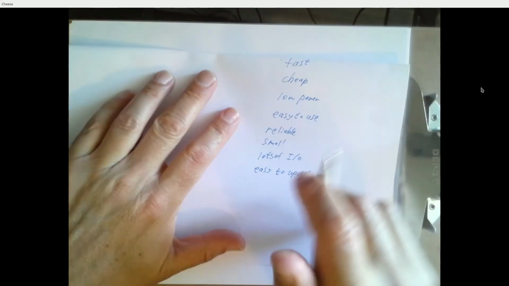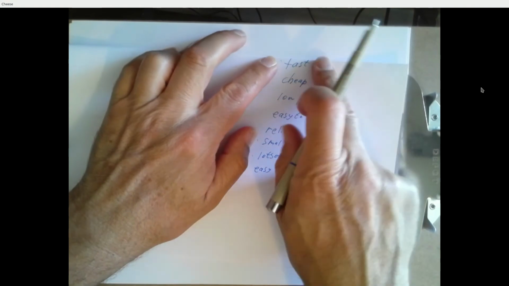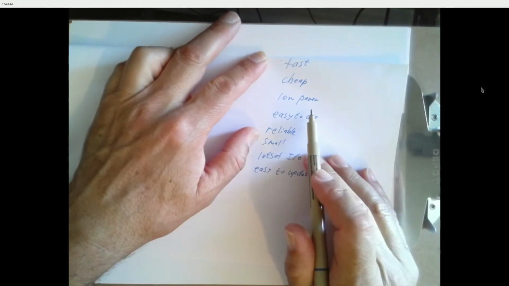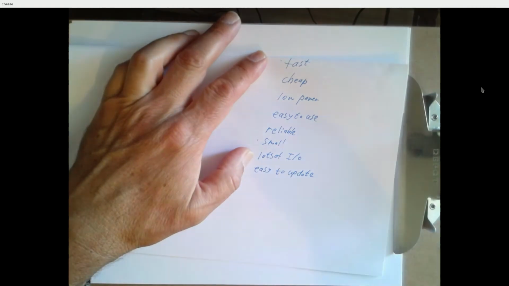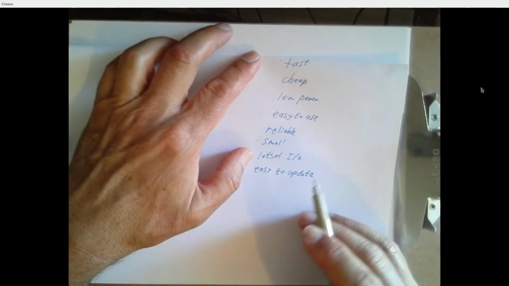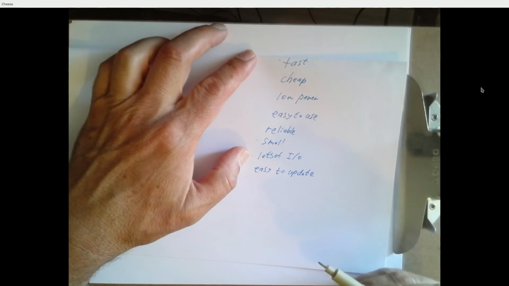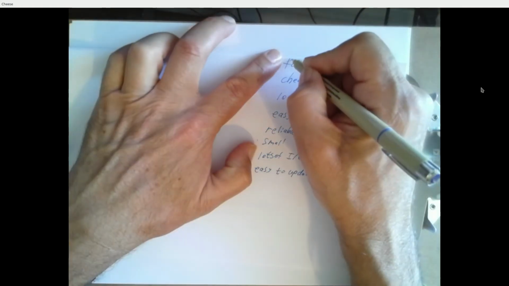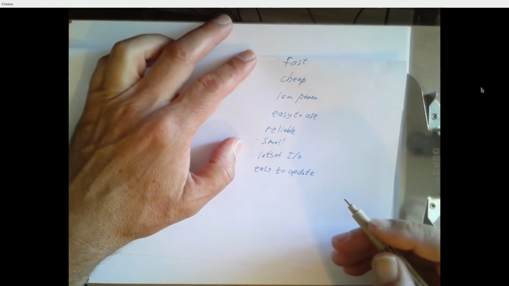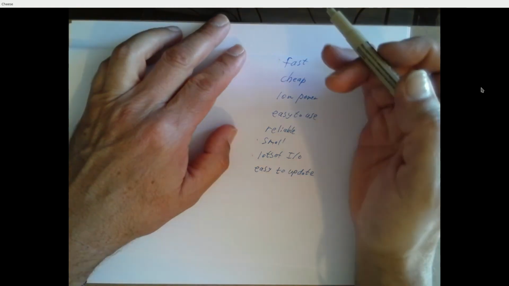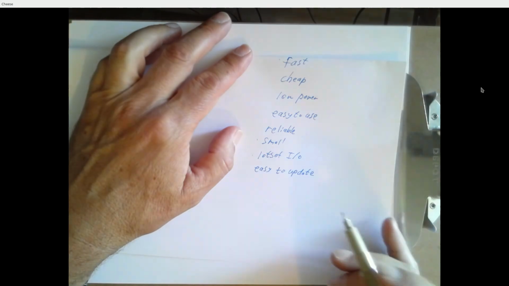You might like something that's very fast, very inexpensive, very low power, easy to use, reliable, physically small, with lots of I/O so we can interact with many devices, and easy to update so when the physicists give us new transistors that are better, we can make a new version of our processor using them. So our ideal processor would optimize each of these criteria.